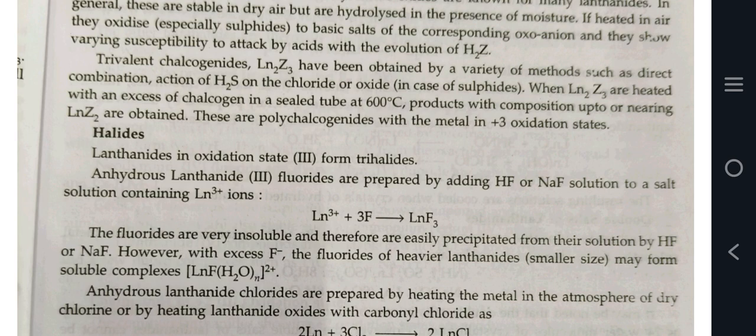Halides. Lanthanides in oxidation state 3 form trihalides. Anhydrous lanthanide(III) fluorides are prepared by adding HF or NaF solution to the salt solution containing Ln3+ ion. The fluorides are very insoluble and therefore are easily precipitated from their solution by HF and NaF. However, with excess F-, the fluorides of heavier lanthanides, of smaller size, may form soluble complexes [LnF(H2O)x]2+.